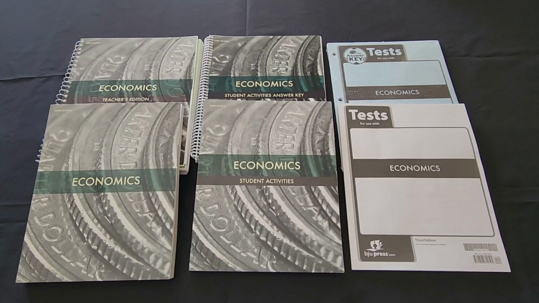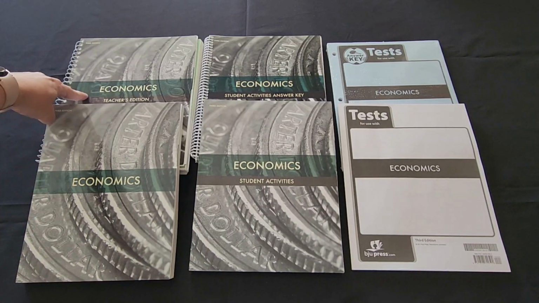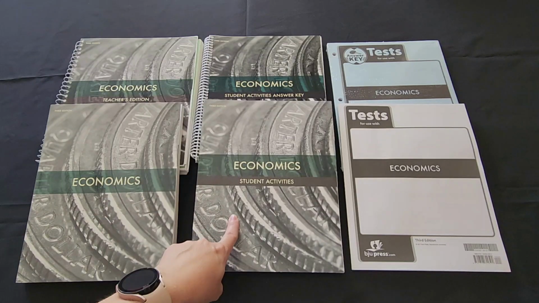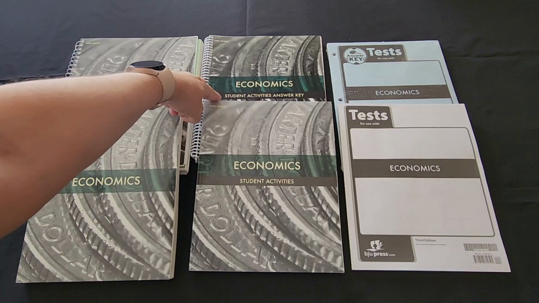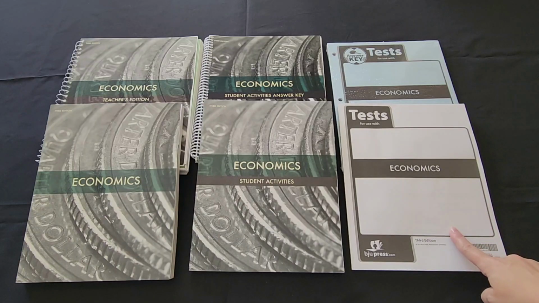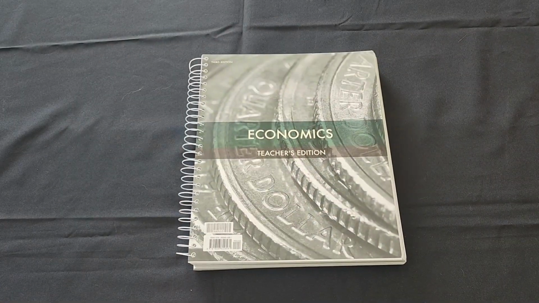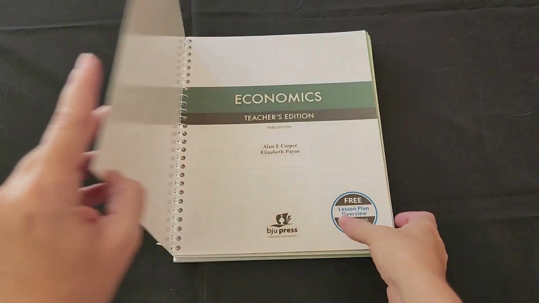In your economics textbook kit, you'll receive the Teacher's Edition, your student textbook, your student activities manual, the student activities answer key, your test packet with all of your chapter tests, and the answer key for the tests. Let's start by taking a look inside the Teacher's Edition. The Teacher's Edition for economics is one volume.